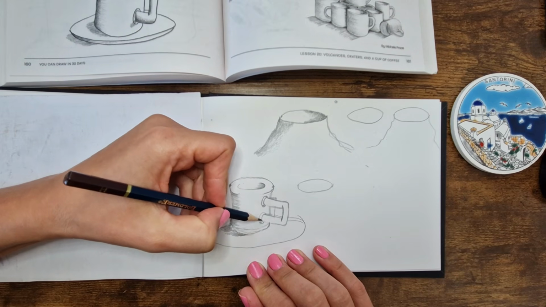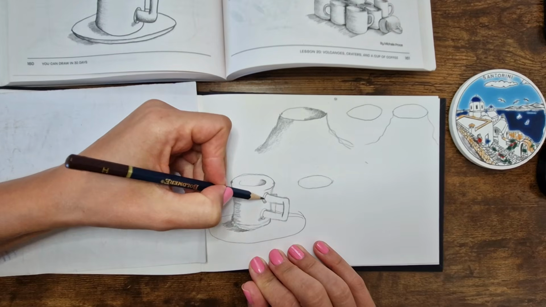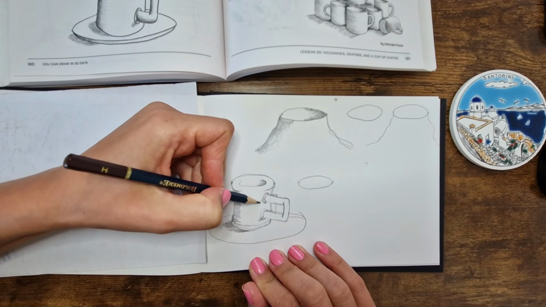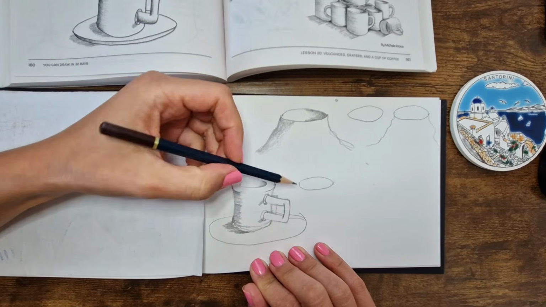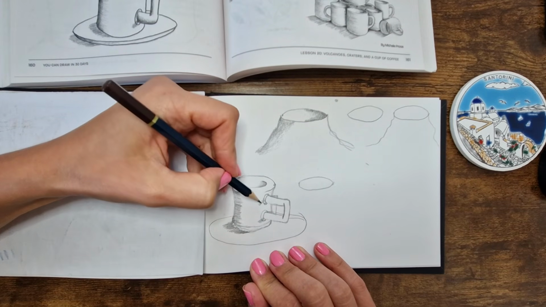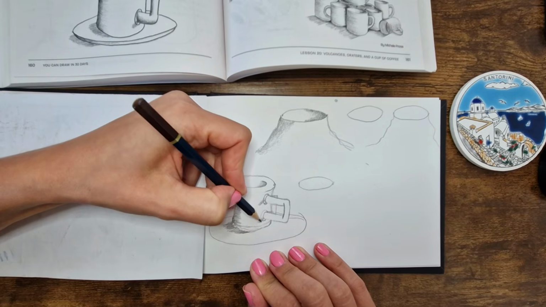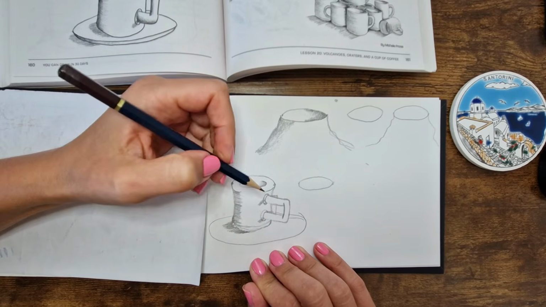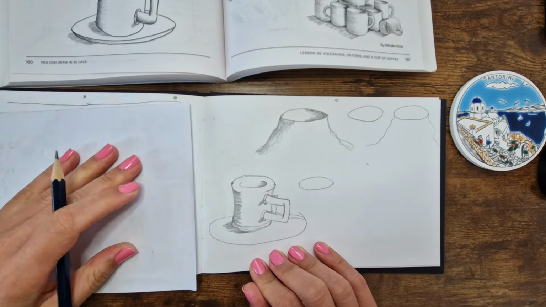So what's going on there? So that's a little bit of that. Yeah, so I guess if you imagine the sun somewhere there, there's a little bit of shadow in here. What's that?